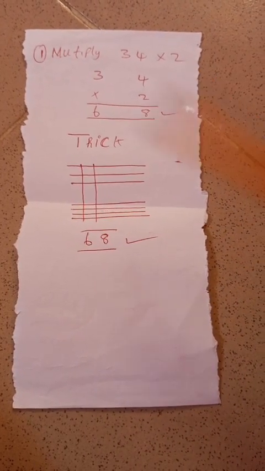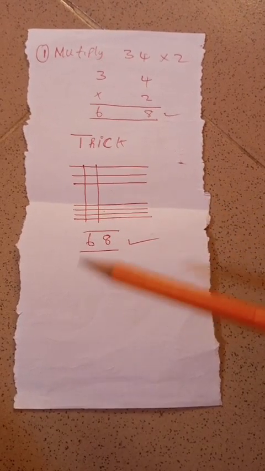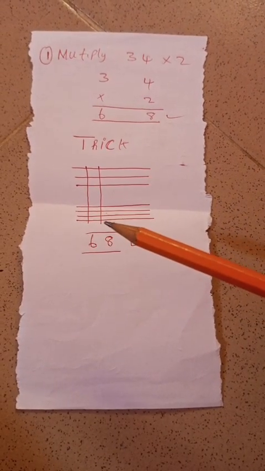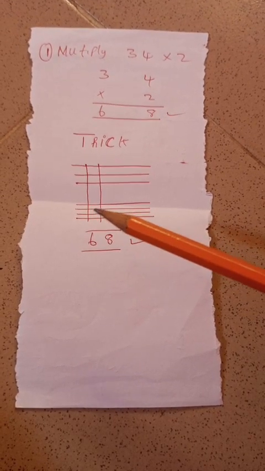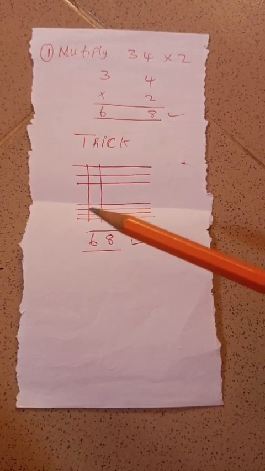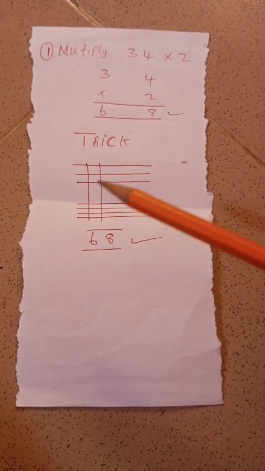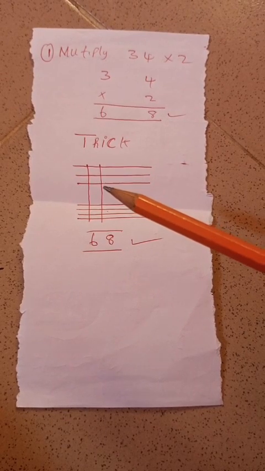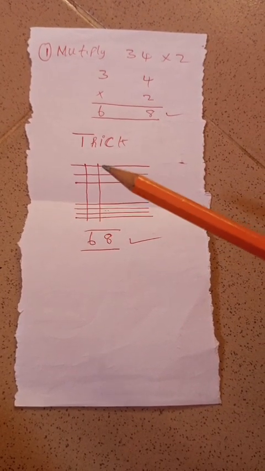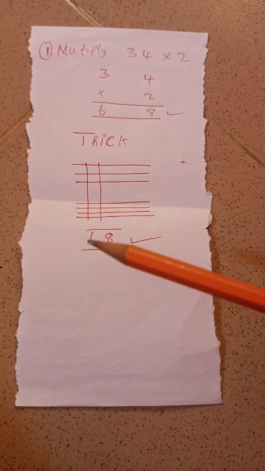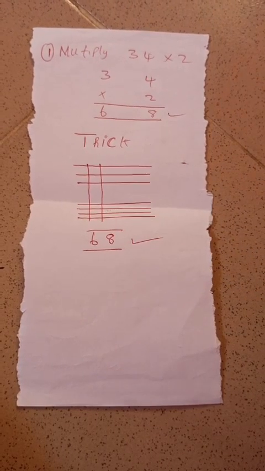Then we are multiplying by 2, so we are going to cross 2 lines, which is 1, 2, and we are going to count the meeting points: 1, 2, 3, 4, 5, 6, 7, 8. We have our 8. Then we count this side too: 1, 2, 3, 4, 5, 6. We have our 6. It's still 68. They are the same.